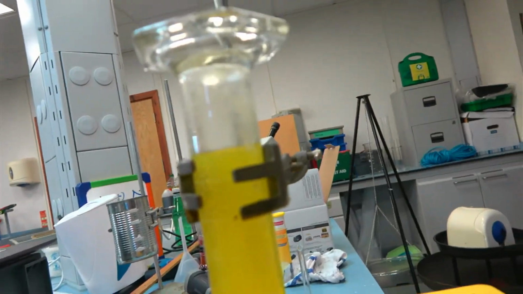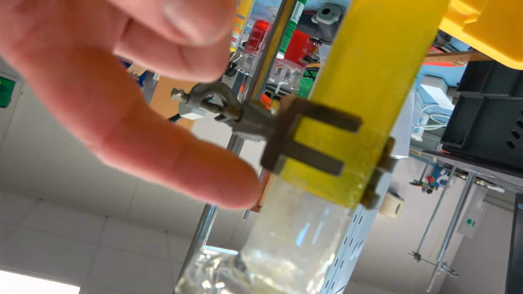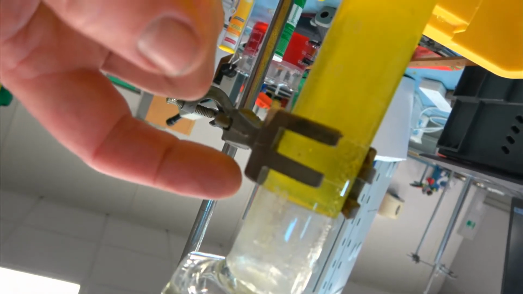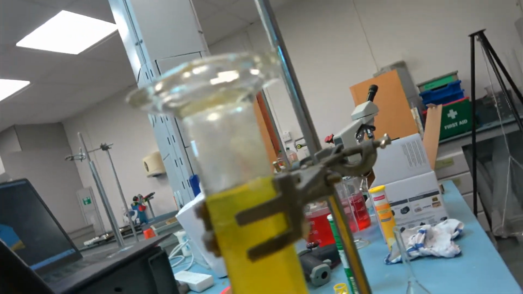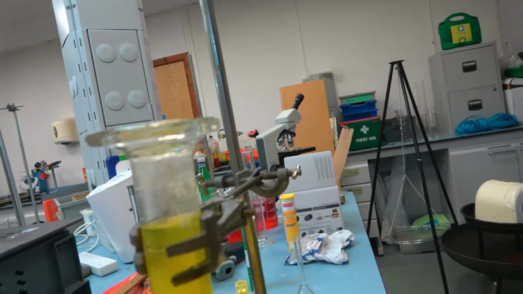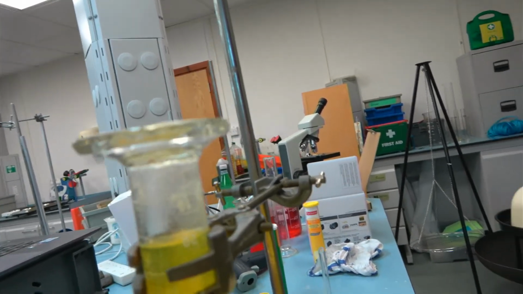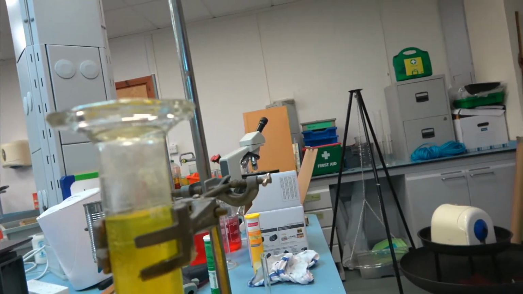There we are, the right way up, and we want it upside down because upside down should let us read the numbers. And if you can see there, there's 20, so it's between 10, 15, 20, 21, 22, so there's 22 centimetres cubed of carbon dioxide that have been captured there. So that one tablet gave us 22 centimetres cubed of carbon dioxide.